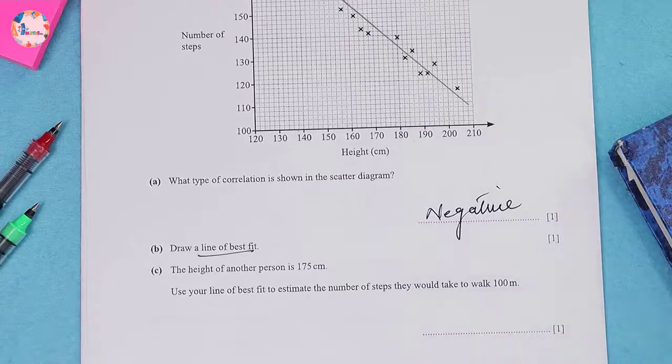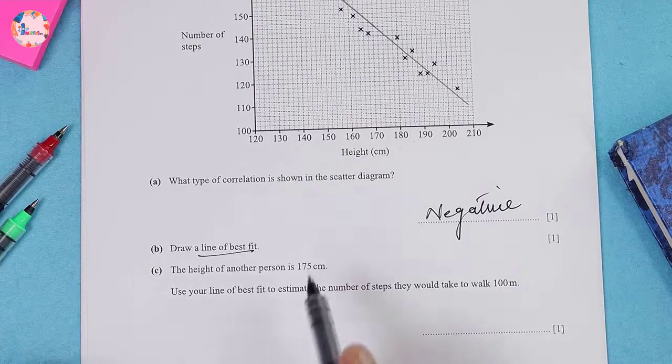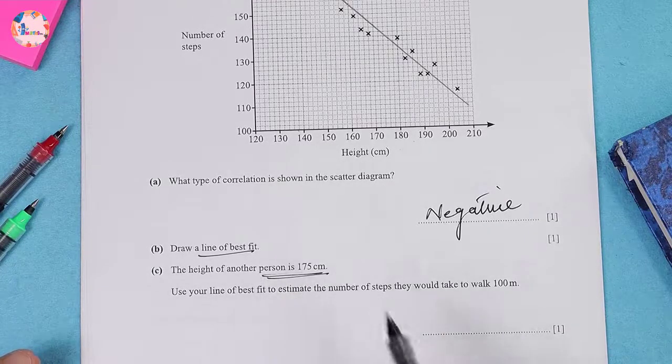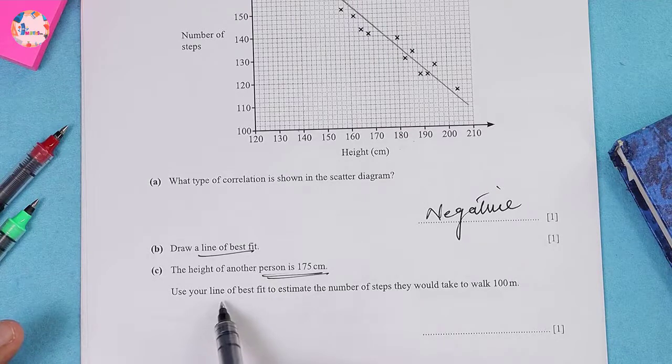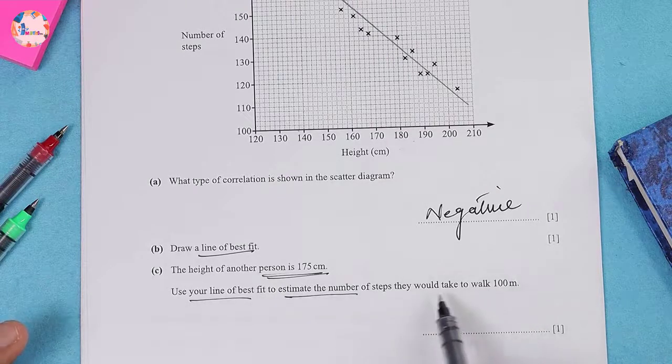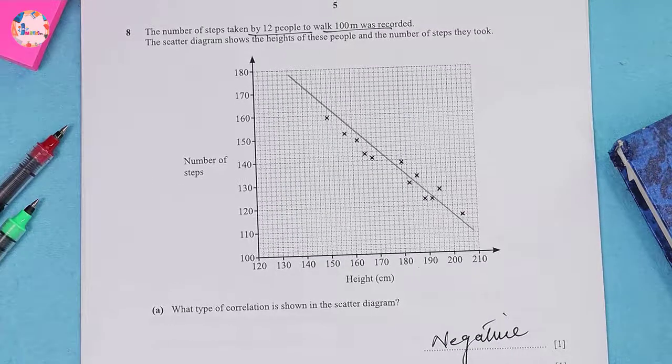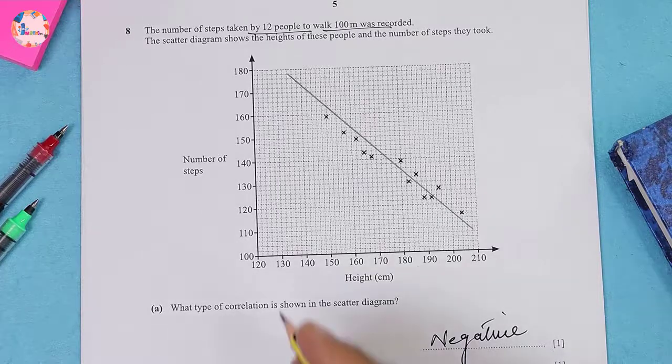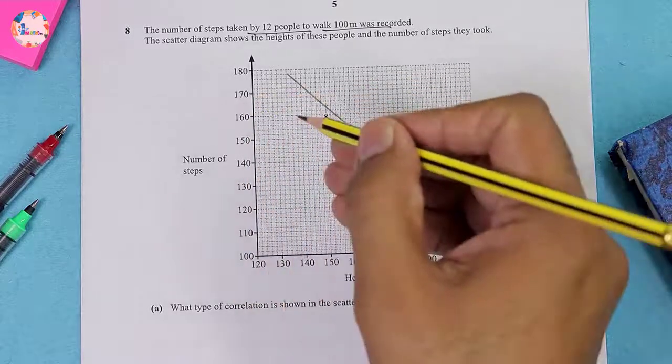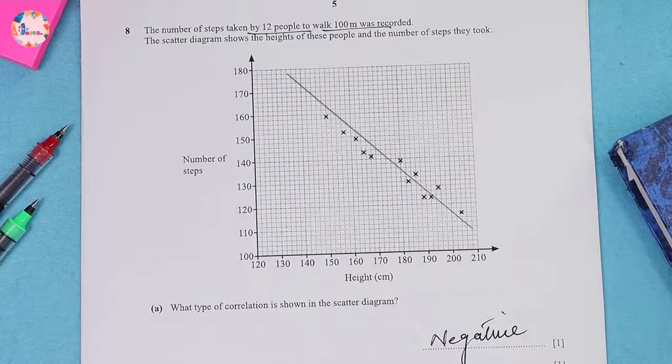The height of another person is 175. Use your line of best fit to estimate the number of steps they would take to walk 100 meters. So 175 reference we will check from this side. Number of steps, or the height of another person is 175.